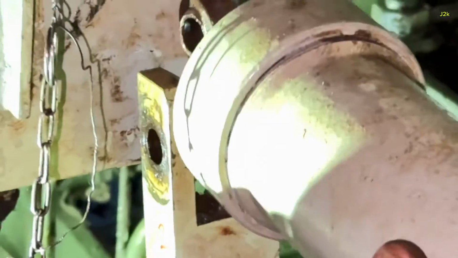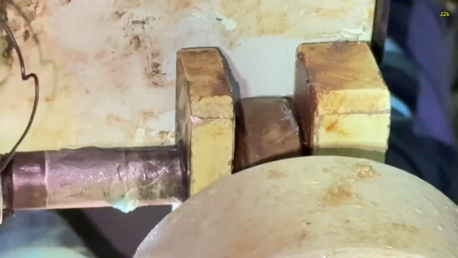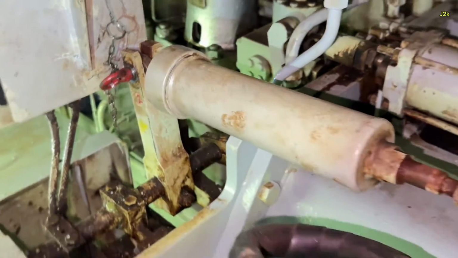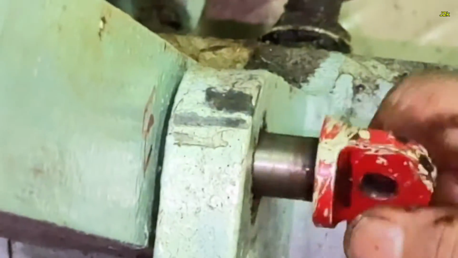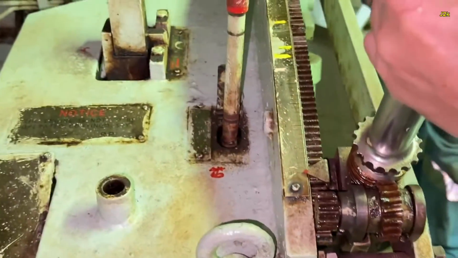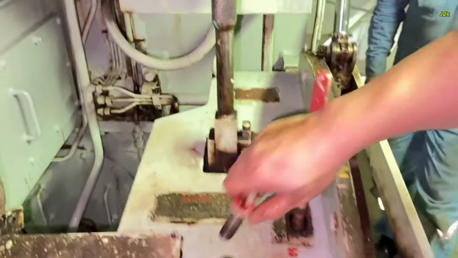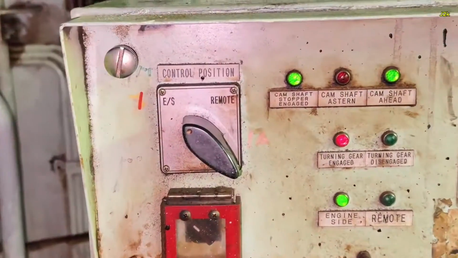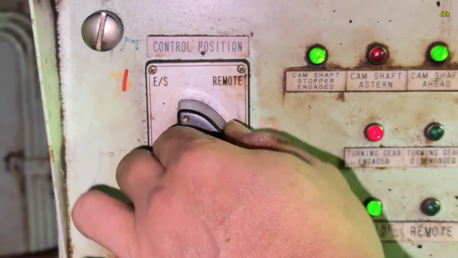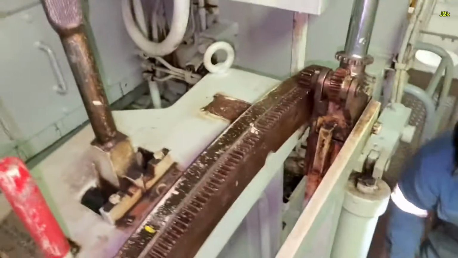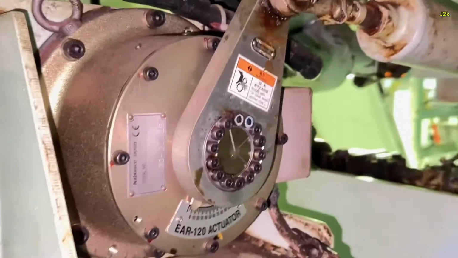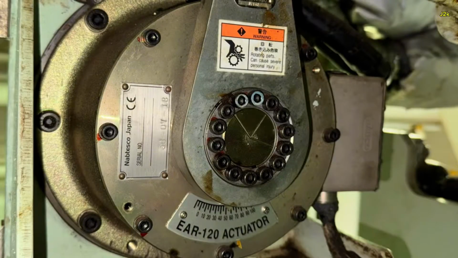So after the replacement of the servo unit, now we have to connect the governor linkage back to normal condition. Secure the linkage with the pin. Remove the pin of the fuel handle and put it into running mode. Change the position from engine side to remote mode. The condition of the actuator is 0, and before the trouble it was 55.